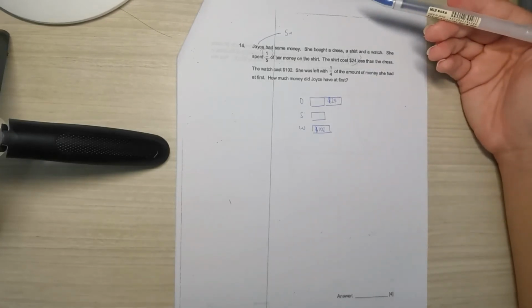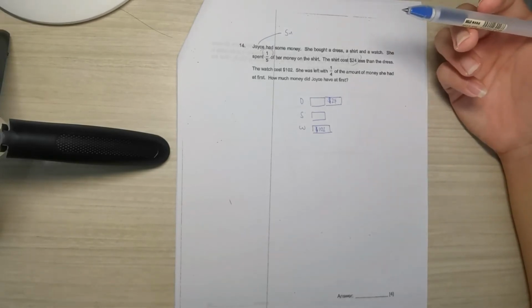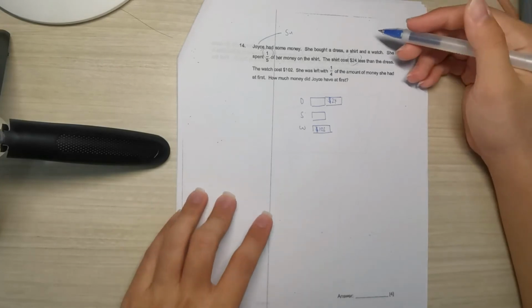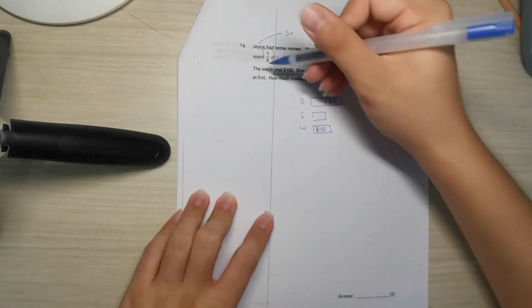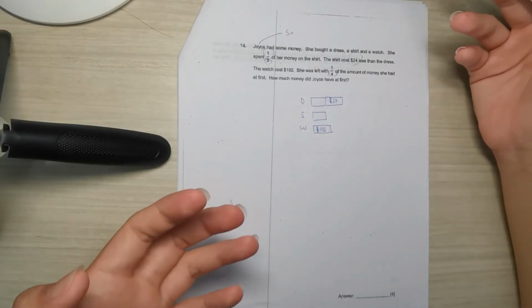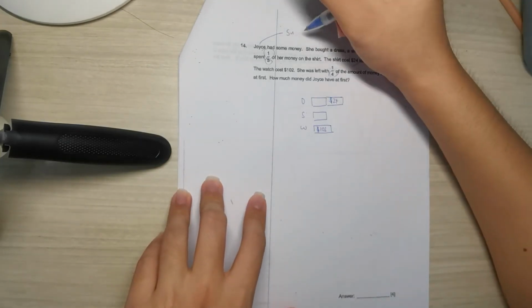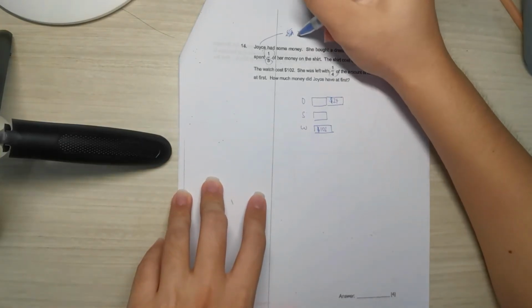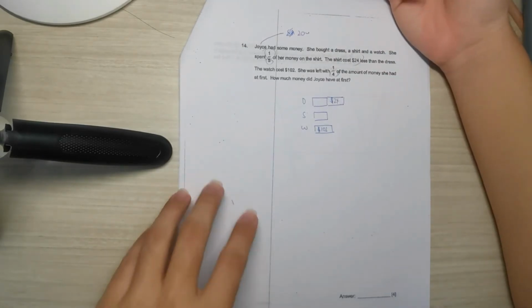So in order to make things easier to see, you have to make them the same. What do I mean by make them the same? Here the base is 4. Here the base is 5. So we can make them the same by making the base the same. For example, I can change this to actually Joyce having 20 units.